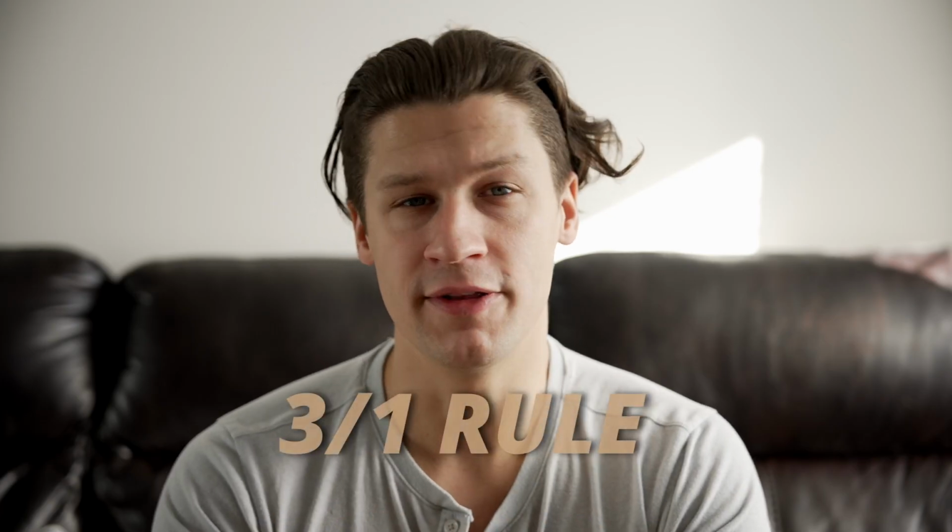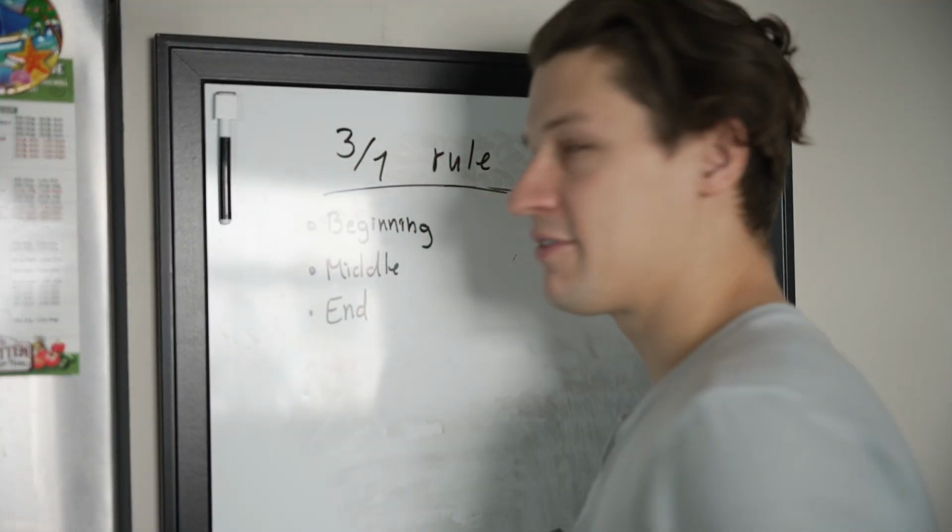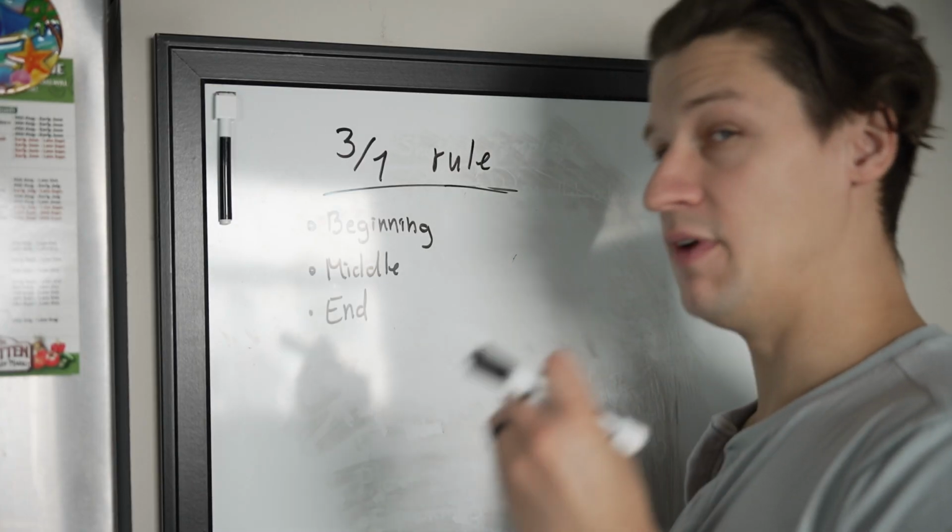Shots and sequences of shots help tell your story visually. What I used to struggle with was, how do I go about shooting shots and sequences in an intentional way that is story first? And that's where the 3/1 rule comes into play. Now, I promise the 3/1 rule is very simple.